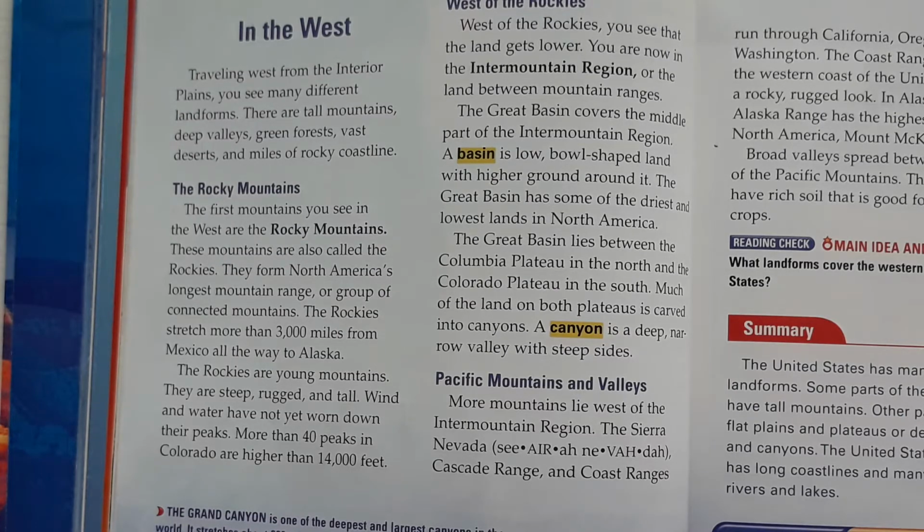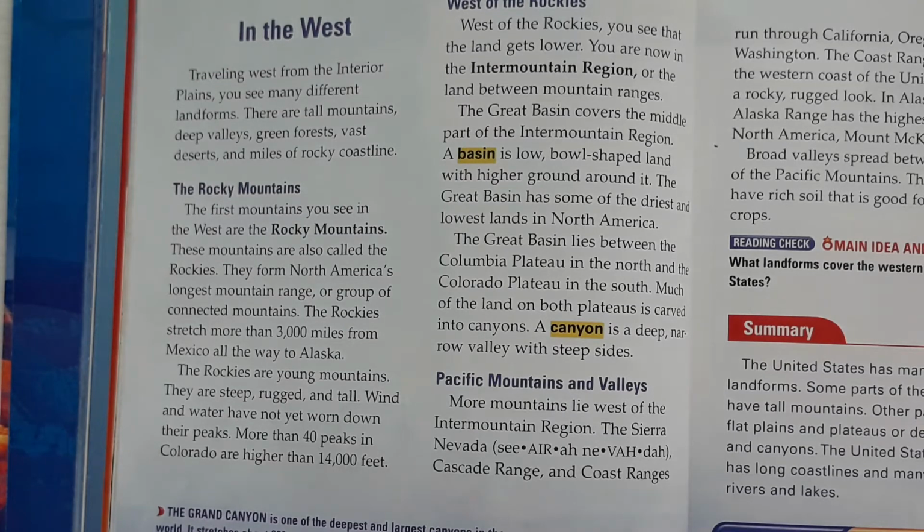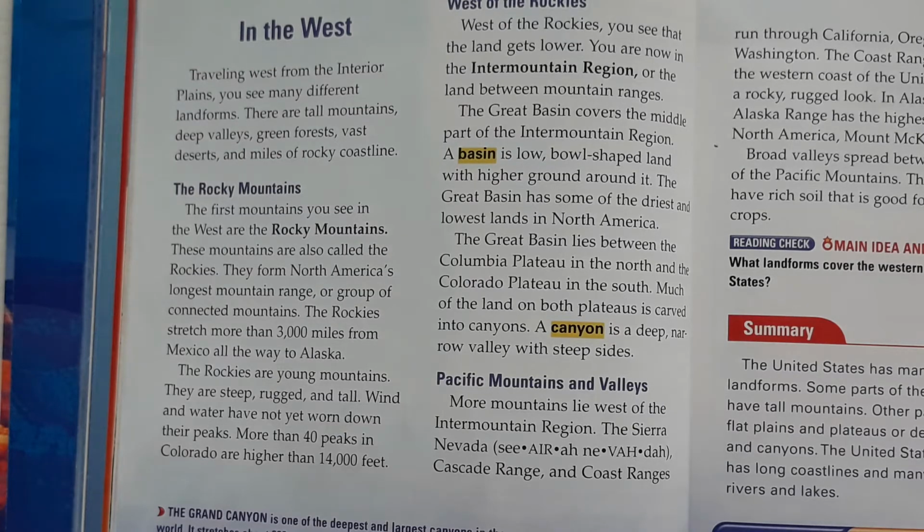The Rockies are young mountains. They are steep, rugged, and tall. Wind and water have not yet worn down their peaks. More than 40 peaks in Colorado are higher than 14,000 feet.